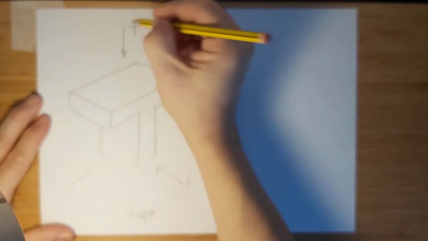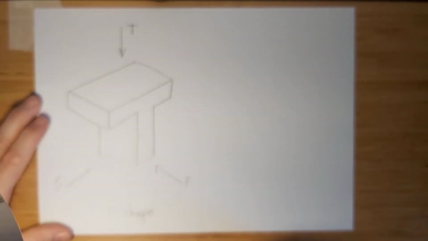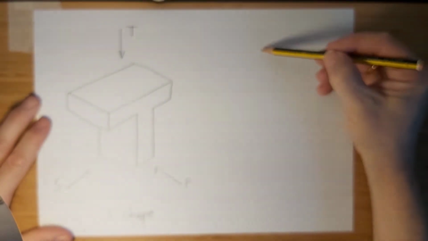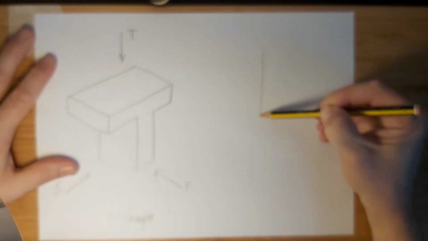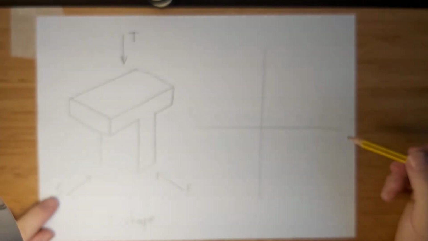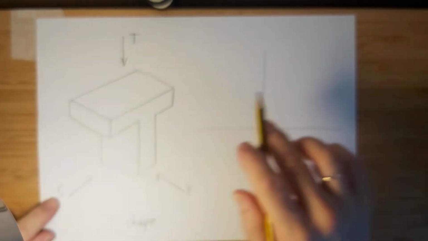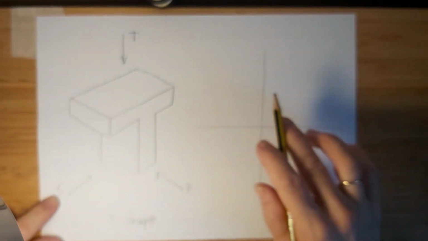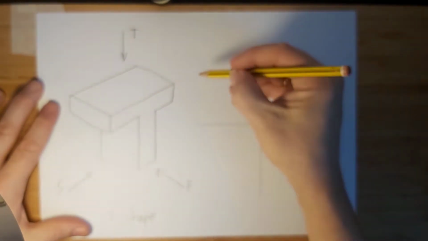This will be the top view. This will be the side view, left side view. I draw a little cross. This is the left side view. I will draw it on the right. So here I will draw the front view. It's a T shape.